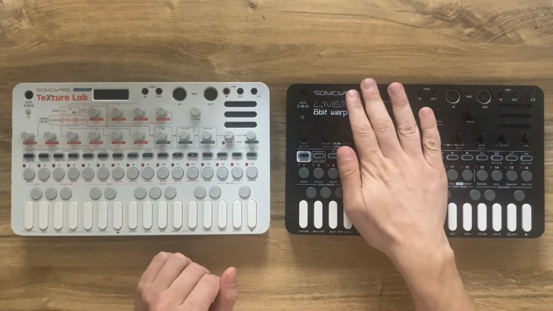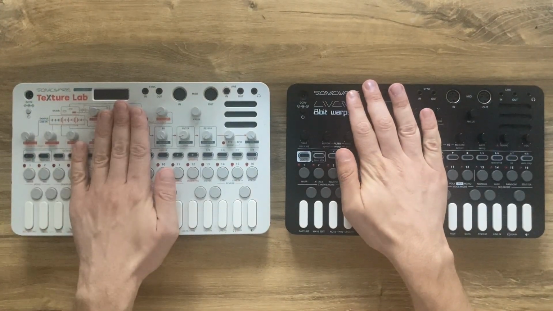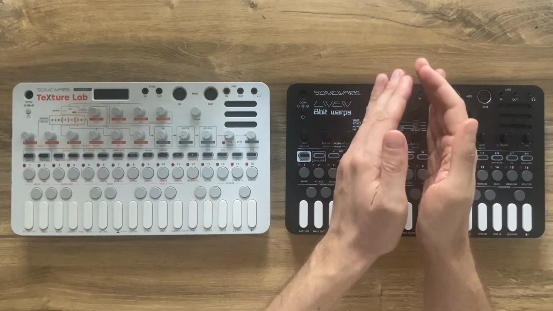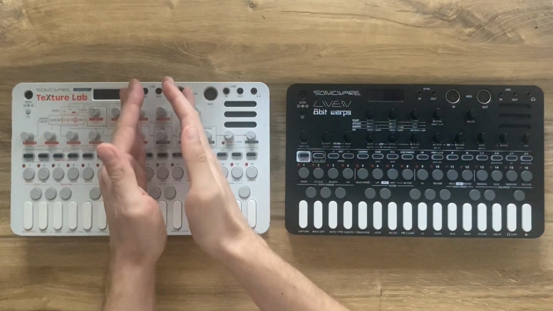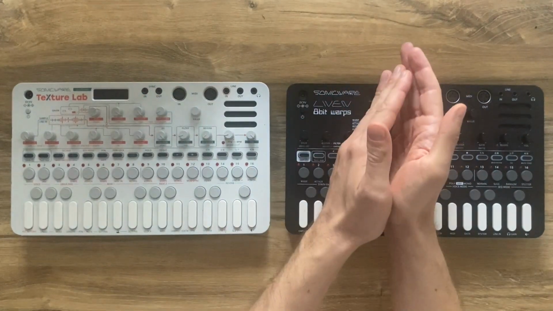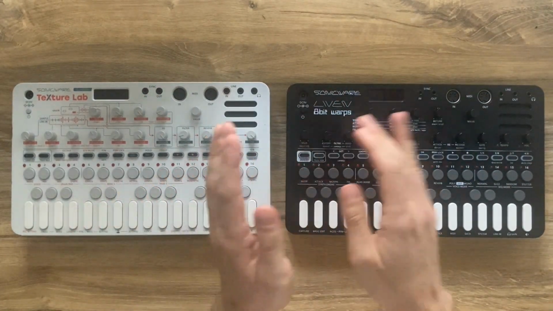And I'm going to start with the 8-bit warps and then move to the Texture Lab, but most of what I show you with one synth is going to be applicable to the other synth and vice versa. So without further ado, let's move over to the 8-bit warps.